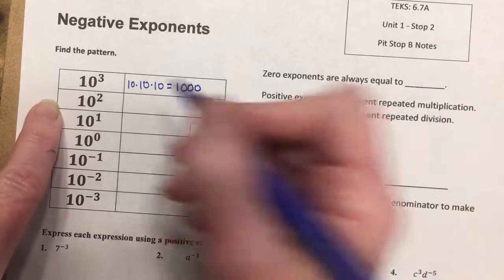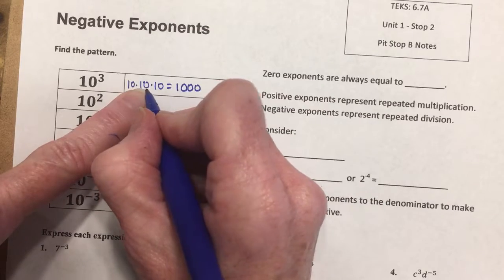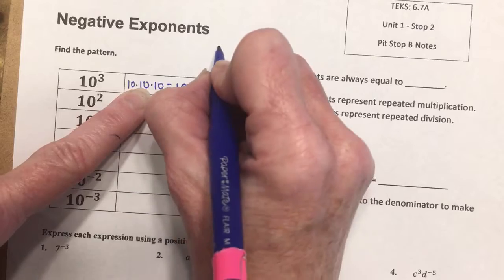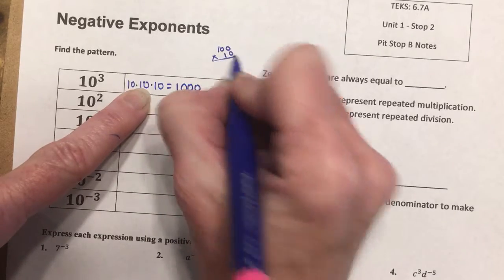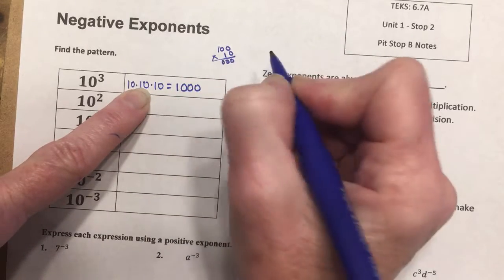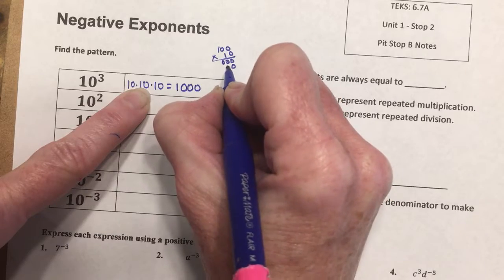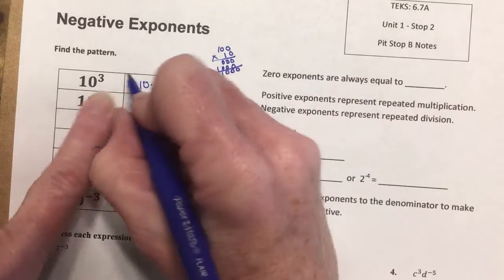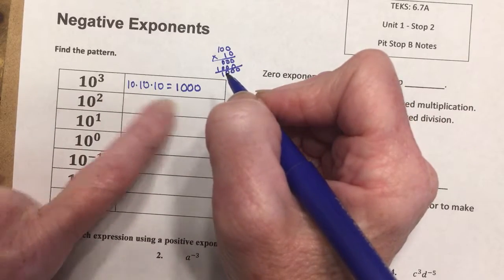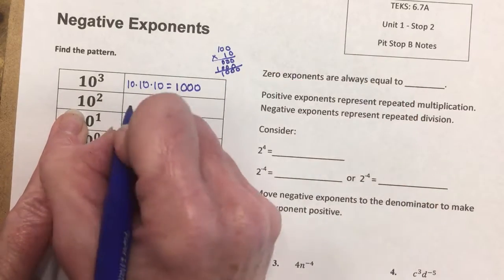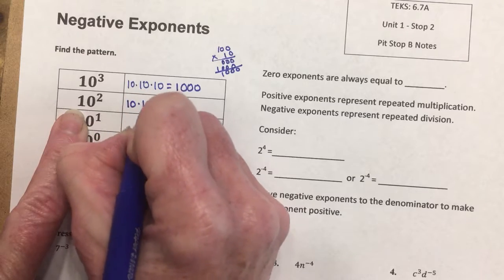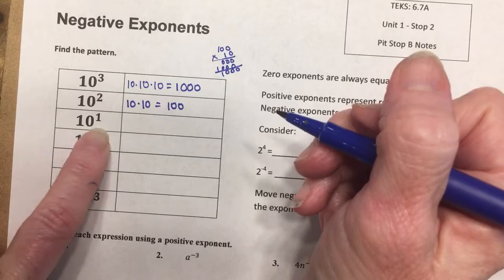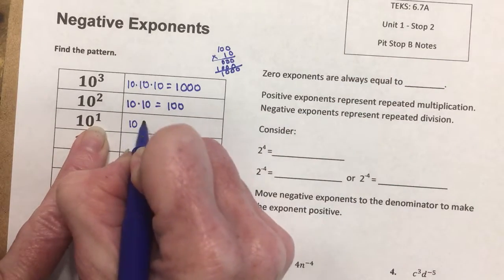If you don't know that rule, what's 10 times 10? 100. 100 times 10, if you had to work it out, you could, and you would get 1,000. But trust me, you've got 3 zeros, so this is 1,000. 10 squared means I have 10 times 10, which is 100. And then 10 to the first power just means there's one 10, so then I have 10.